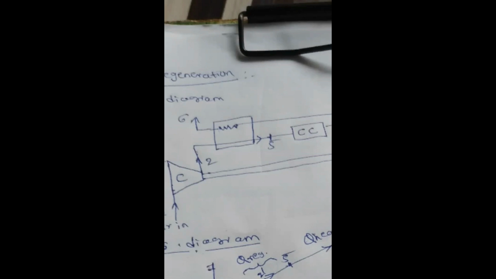Point 2 enters in direct contact at 30 degrees centigrade, and from point 4 the exhaust enters at 60 degrees. The exhaust leaves its heat to point 2, and point 2 increases to point 5. That's it, this method is called regeneration. Automatically you can save the fuel.